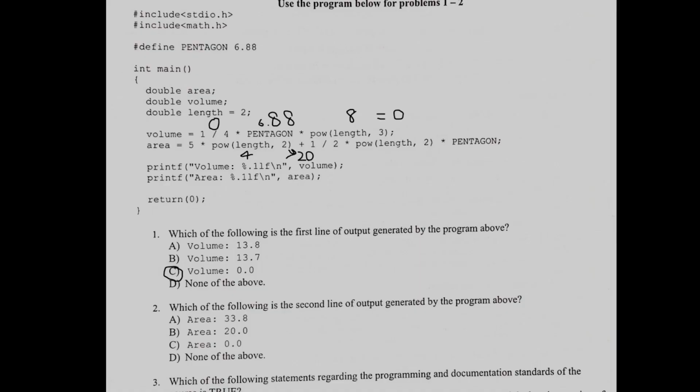And then we have plus 1 divided by 2. We're going to skip the plus for now because we have to go through these divisions and multiplications first. But 1 divided by 2, that's integer division again, which is 0, times the power function of length to the power of 2, which is 4. So 0 times 4 times pentagon, which is 6.88, as defined in the third line of the program.